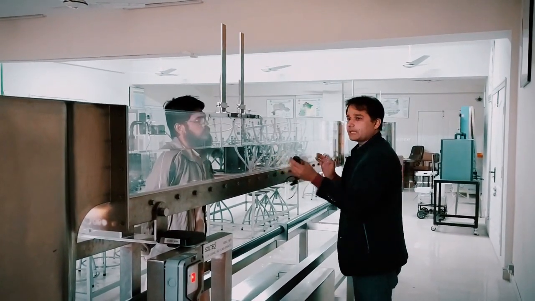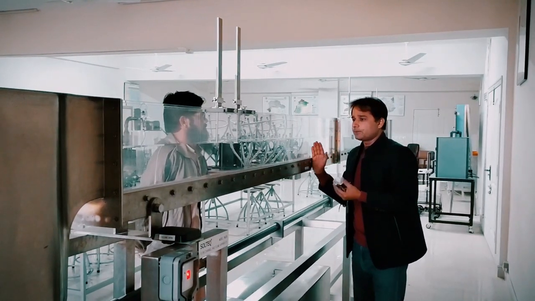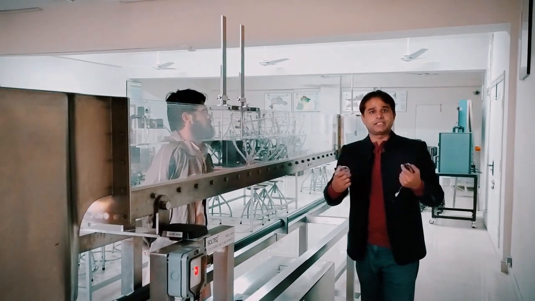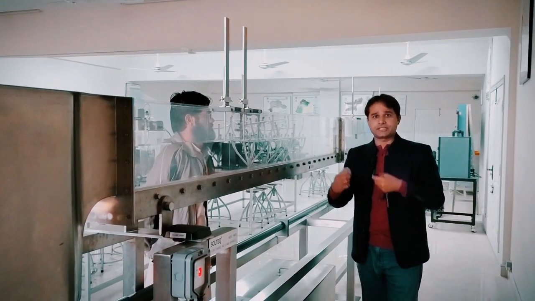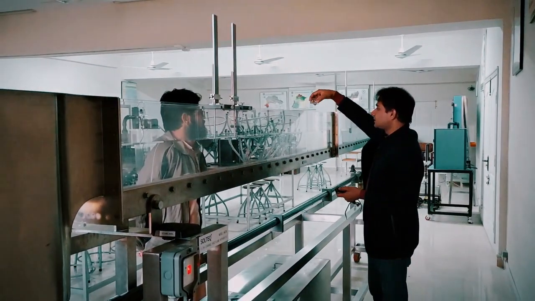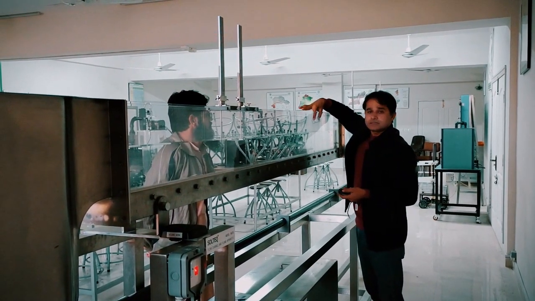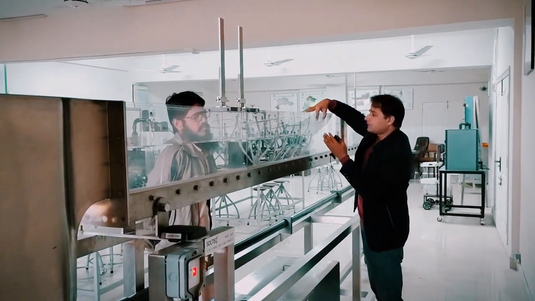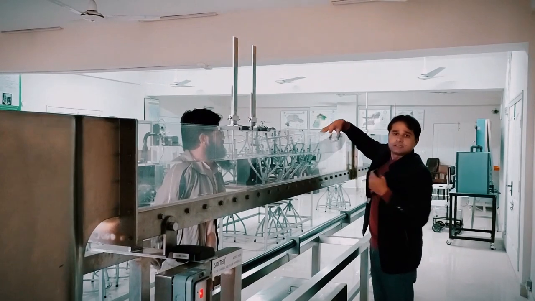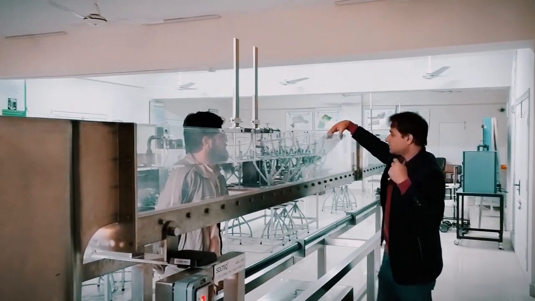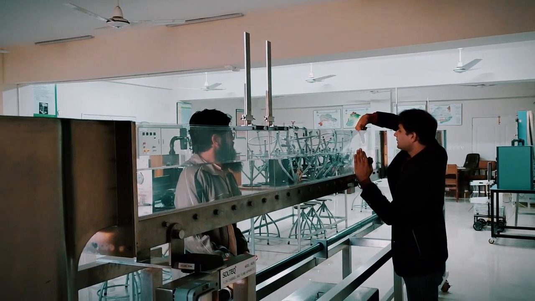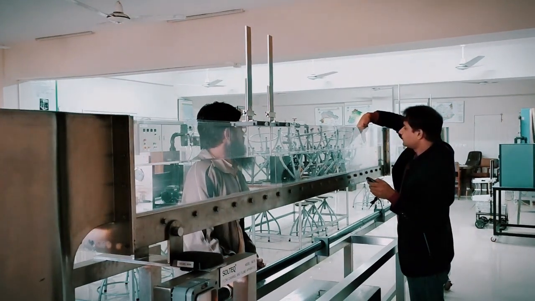Then we will know the time taken by the floating body to reach from one point to the second point. At least we have to take 3 readings. We have to repeat this procedure 3 times. So let's start our experiment. I will insert the floating body right at the center of the channel, and as a precautionary measure, we have to insert this body a little bit further from section 1. So I will sit here and I will turn on the stopwatch.